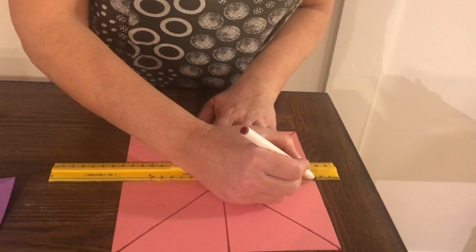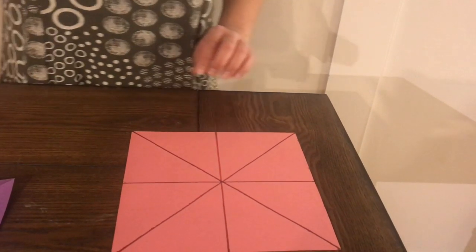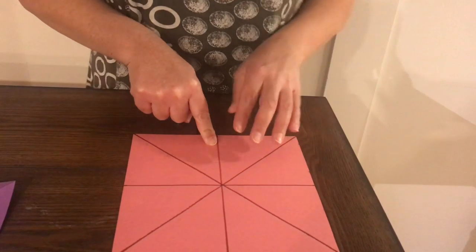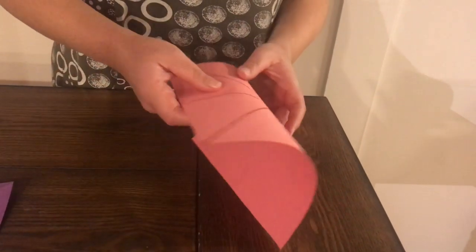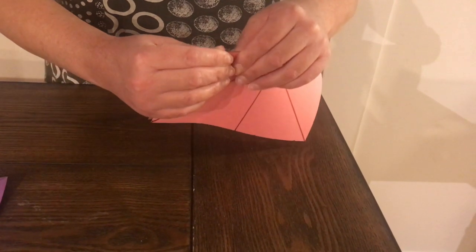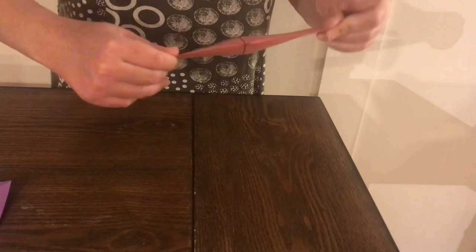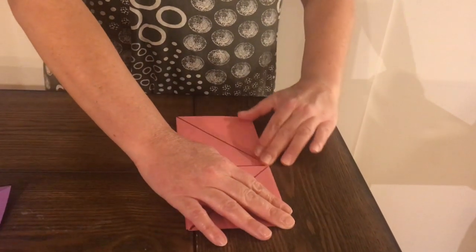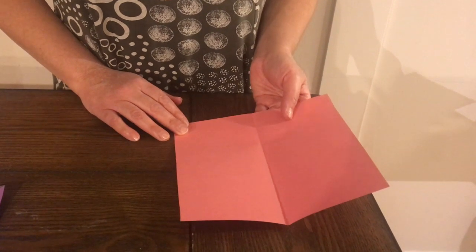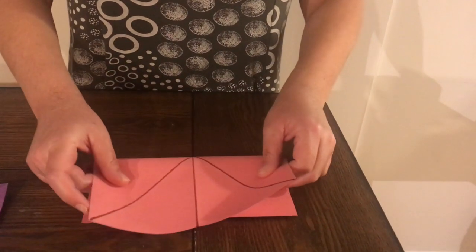Now, let's see if all of these lines are lines of symmetry. Let's start with this vertical line. Now, if I take this and I carefully fold it right along that line, it is a line of symmetry. That would be a beautiful card if it didn't have all those lines on it. I'm going to do the same thing over here.